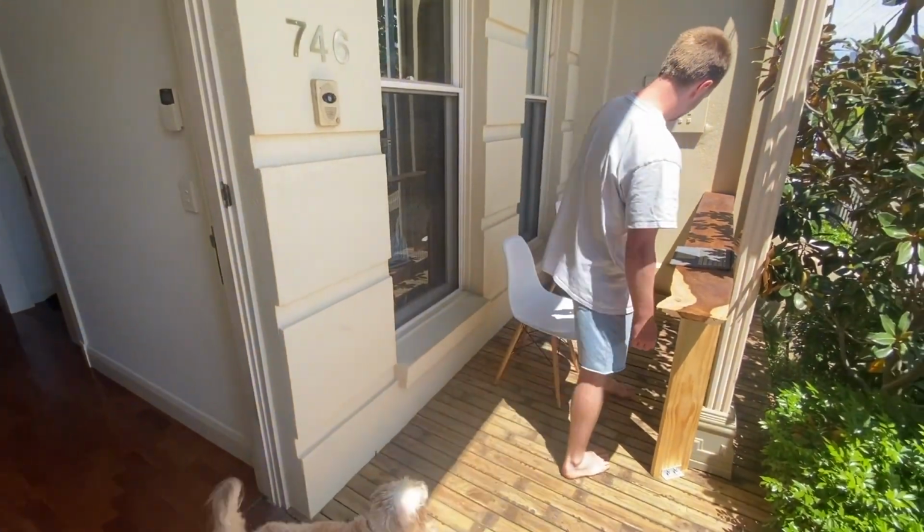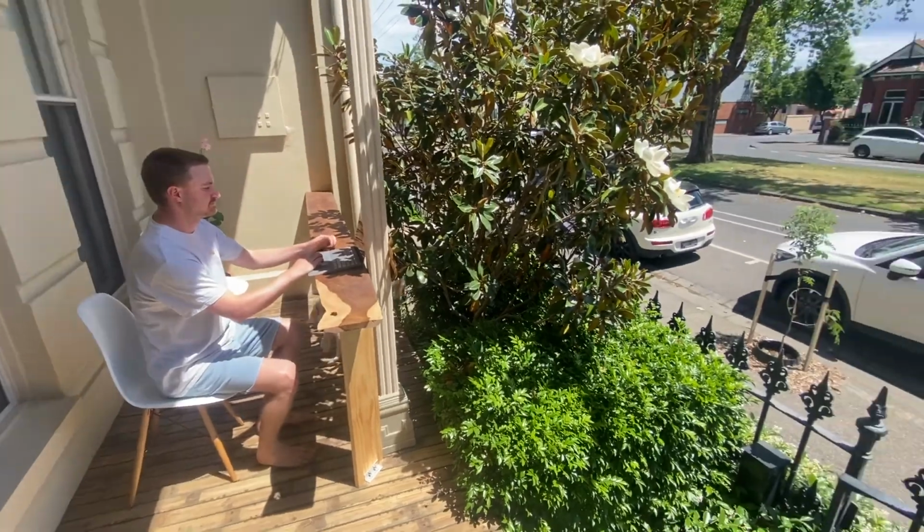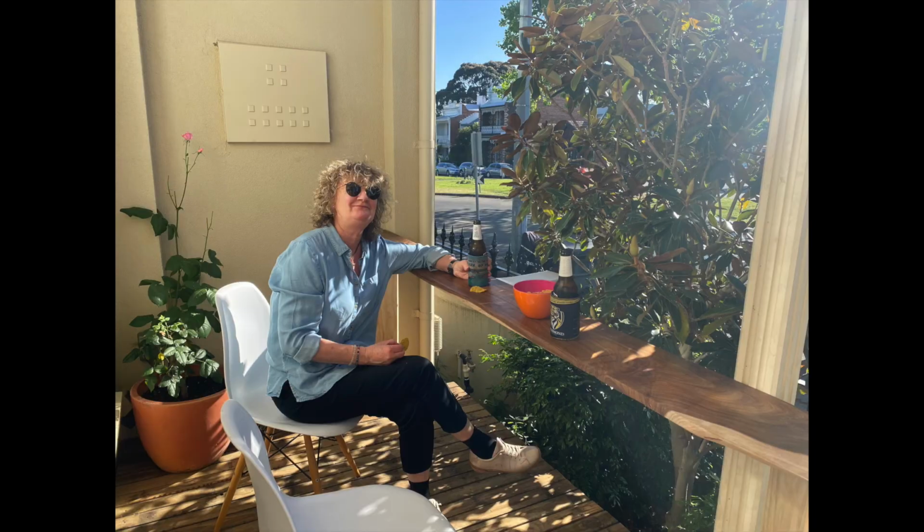Again, it was important that the modification benefit not just Thomas but the rest of the house, and from the photos you can see that it is a space to be enjoyed by everyone.